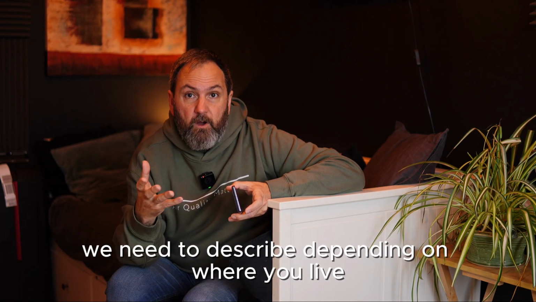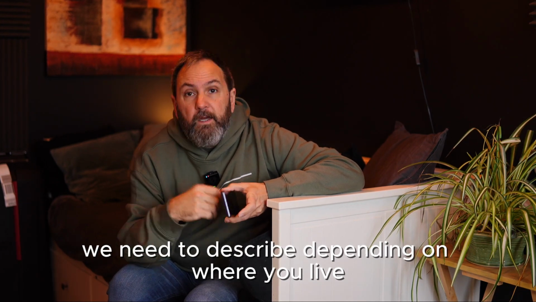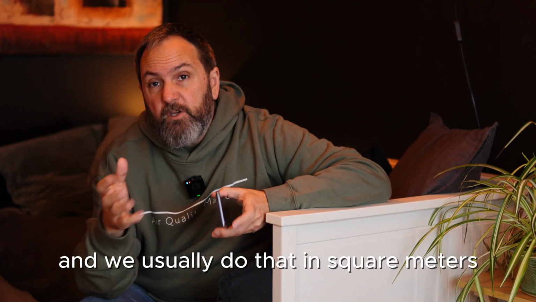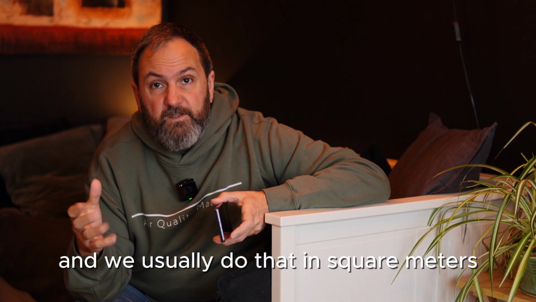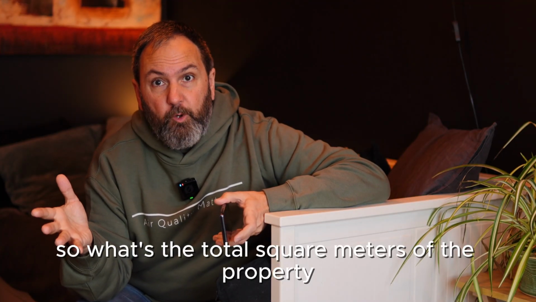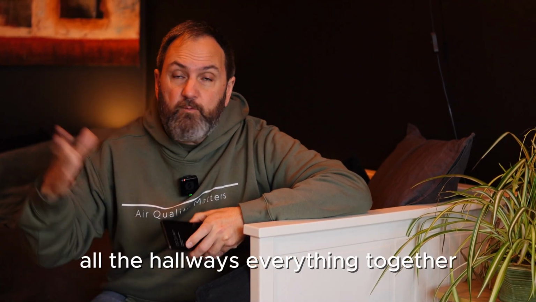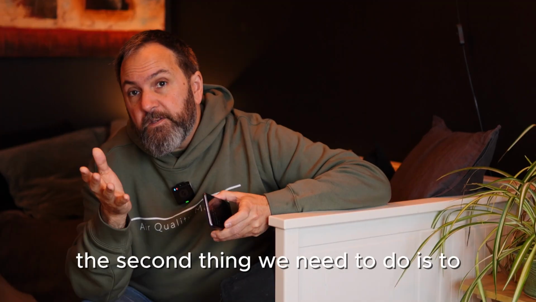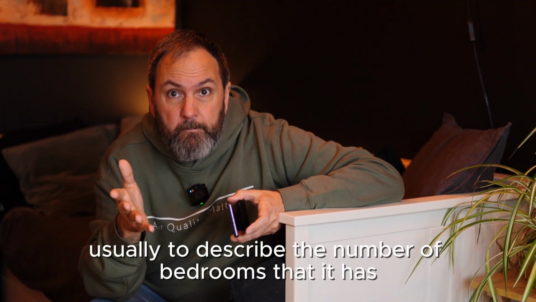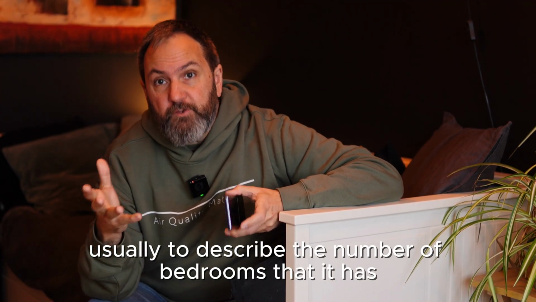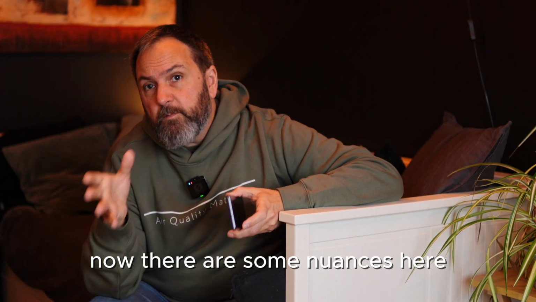We need to describe, depending on where you live, how big the property is, and we usually do that in square meters. So what's the total square meters of the property? That's upstairs, downstairs, all the hallways, everything together. The second thing we need to do is to describe the number of bedrooms that it has. Now, there are some nuances here.